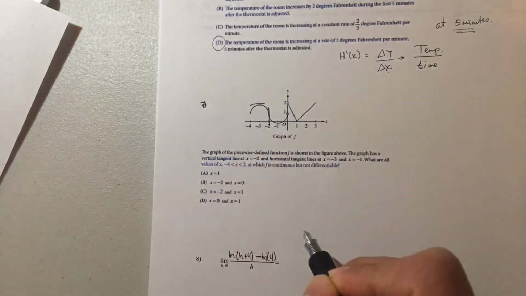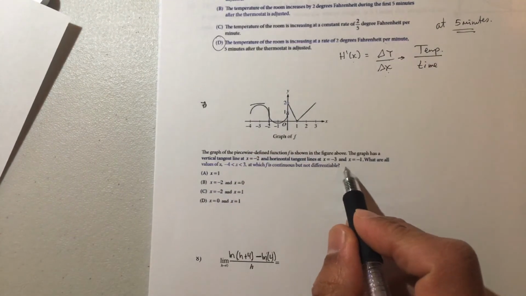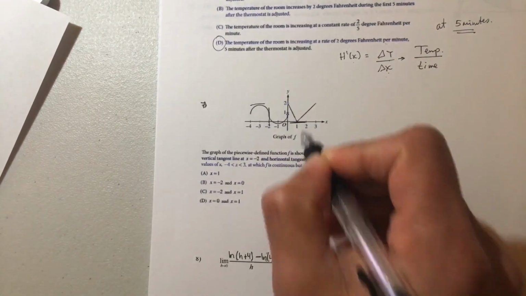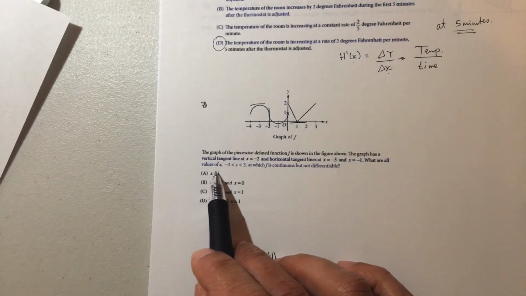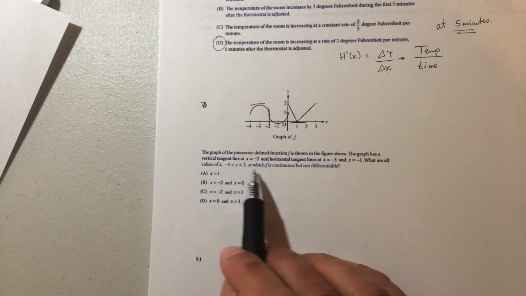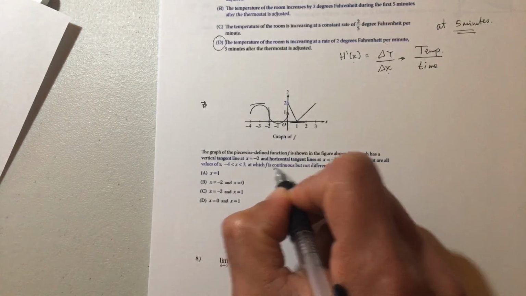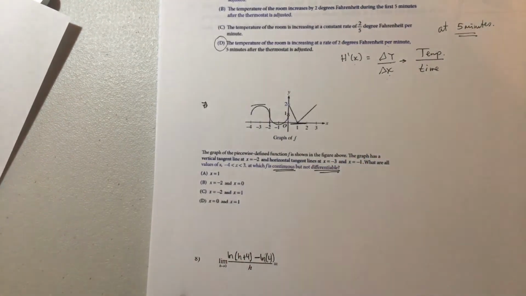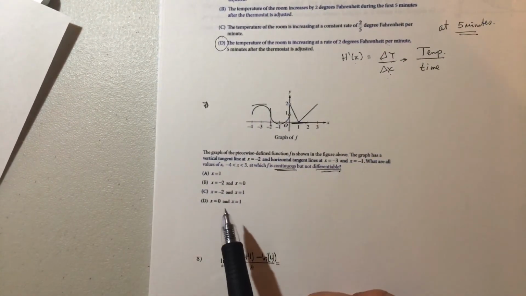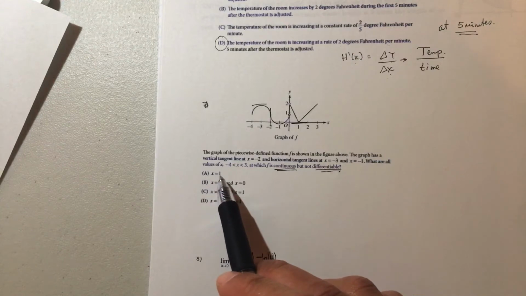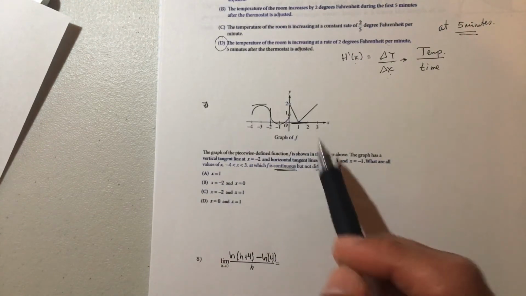Cool. So where is it continuous? Okay. At x equals 1, is it continuous but not differentiable? Is it continuous? Yes. Is it differentiable? No. Okay. Because remember, the definition of differentiable is that the rate of change from the left equals the rate of change from the right.